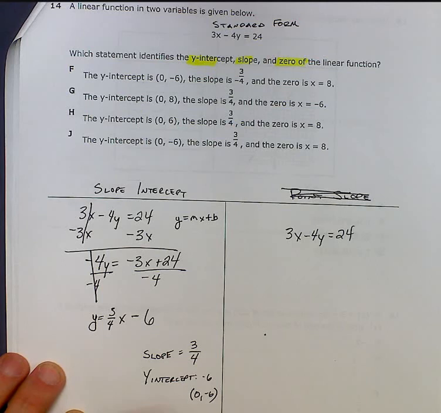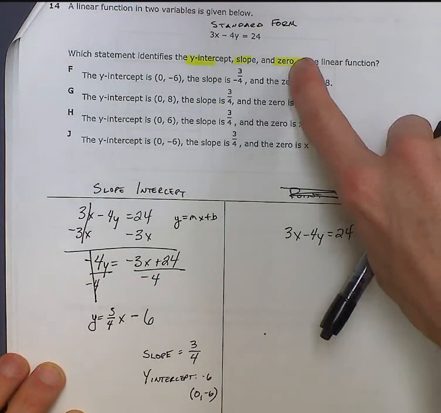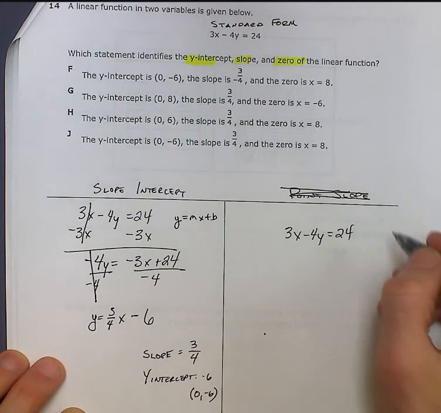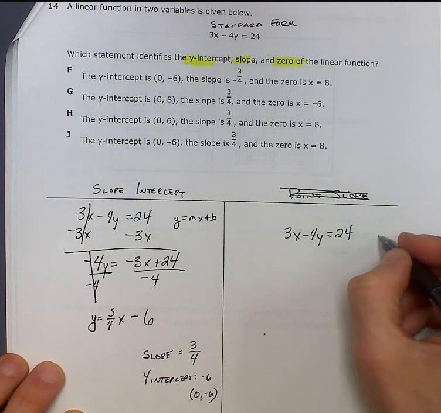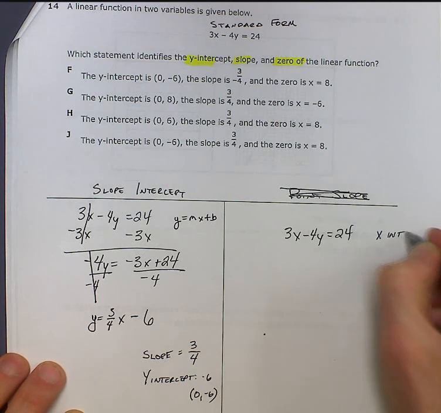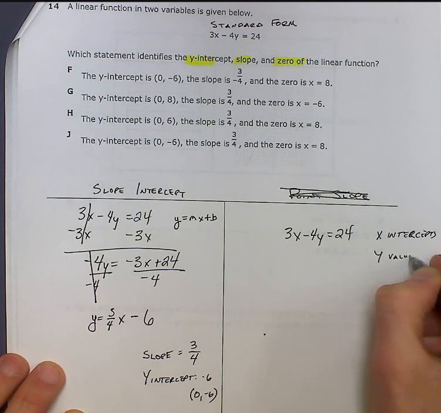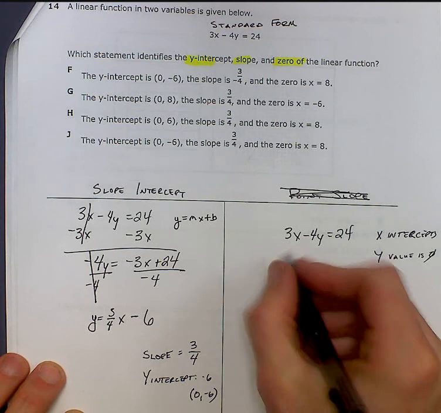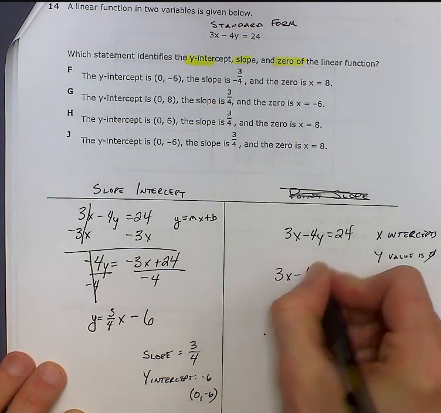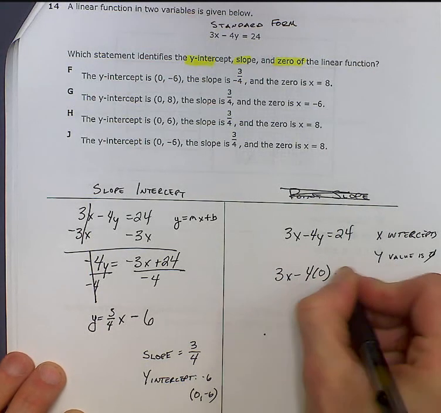And I know that if I'm talking about the zeros, from what we're talking about with quadratics right now, that means that I'm looking for my x-intercept. Well, with all of my x-intercepts, my y value is 0. So where I see a y, I'm just going to plug in 0. So I'm going to do 3x minus 4 times 0 equals 24.